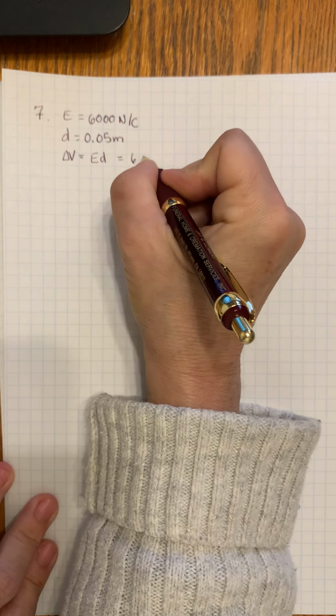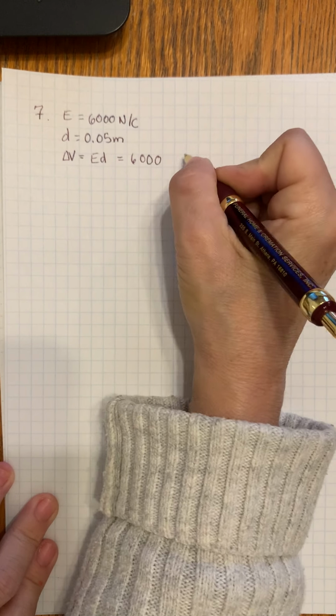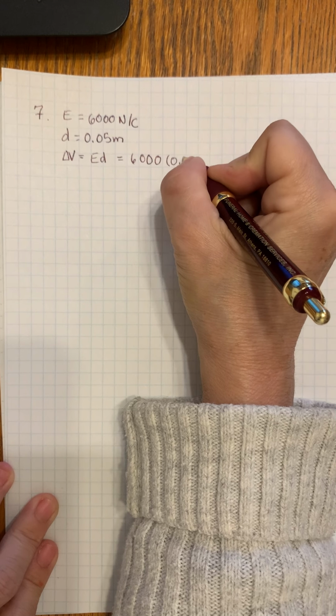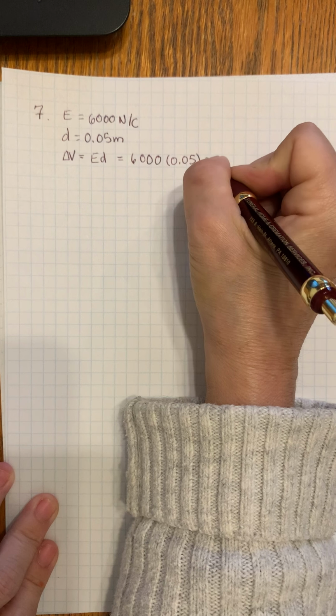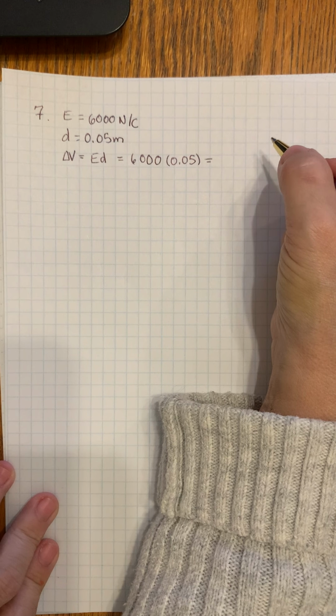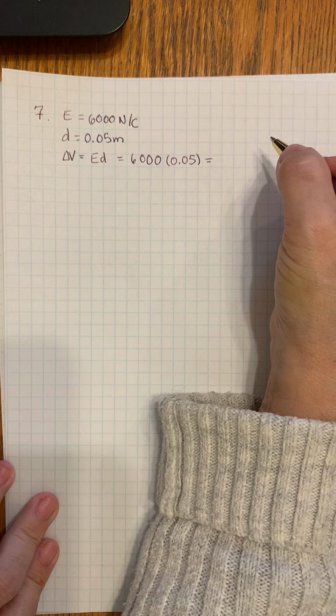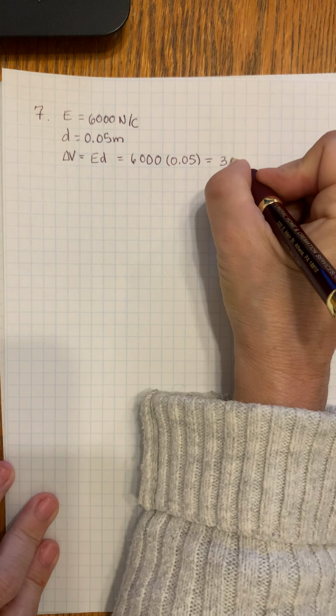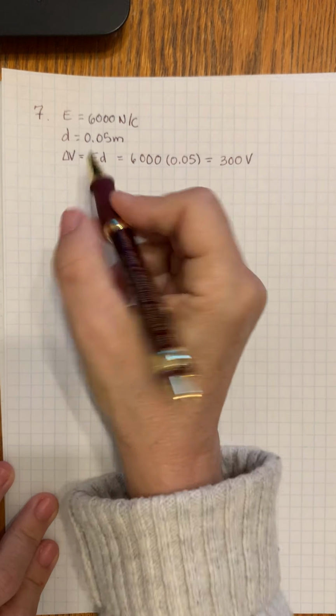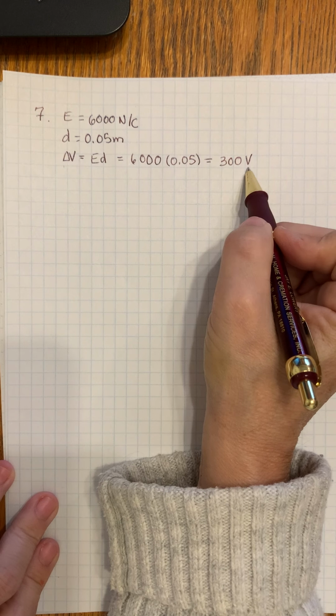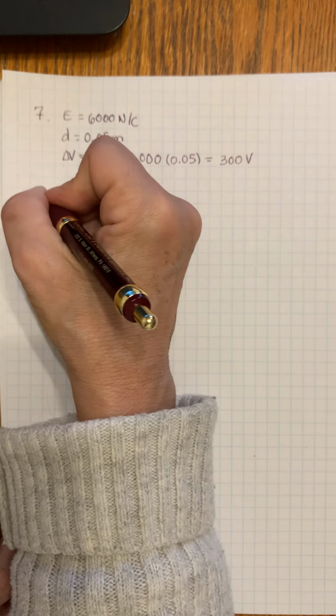Simple problem. It's just going to be 6,000. There's my refrigerator, my ice maker. That will be 300 volts. It seems weird because we're starting off with a V and we're getting that as the unit, but that's the way sometimes these things work.